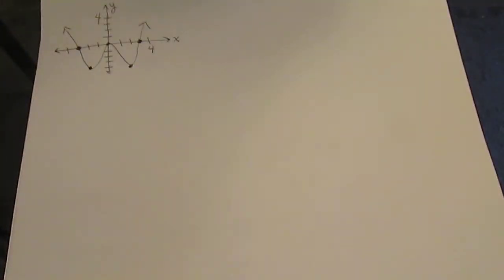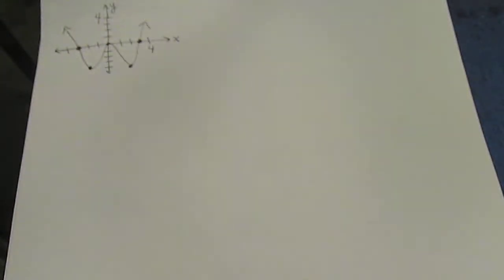Section 2.1 is increasing, decreasing, and piecewise defined functions. The first thing I'm going to talk about is increasing and decreasing functions. I've got the first example written on the paper here. They're just going to ask you, where is the graph increasing and where is the graph decreasing?